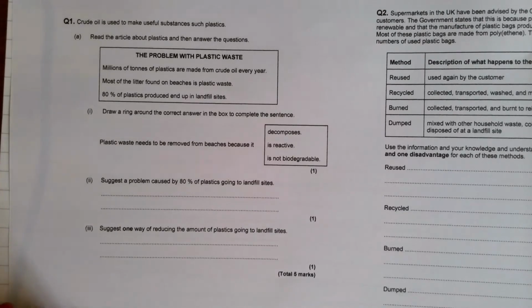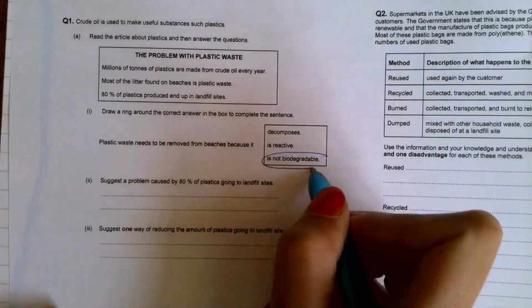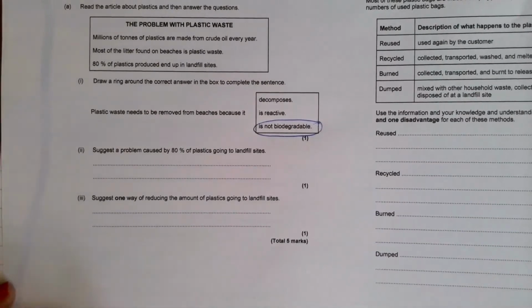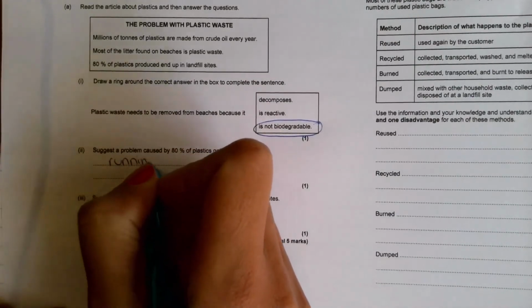Draw a ring around the correct answer in the box to complete the sentence. Plastic waste needs to be removed from beaches because it is not biodegradable, so it's not going to break down, which means it's going to be there for a really long time. Suggest a problem caused by 80% of plastics going to landfill sites. So we're running out of space.